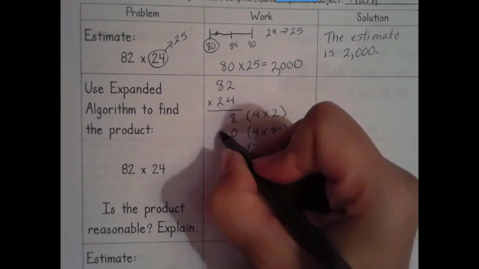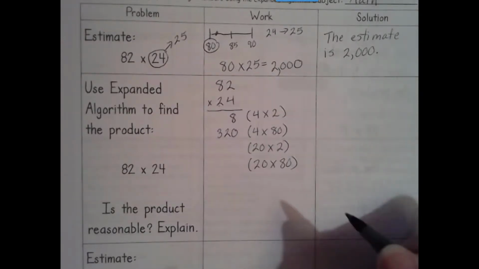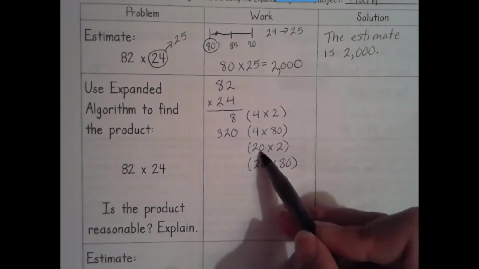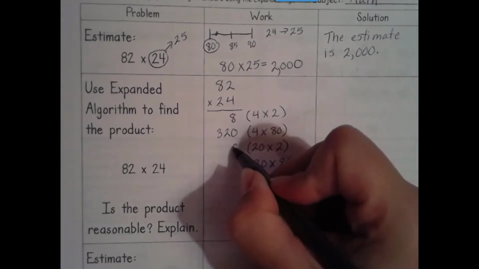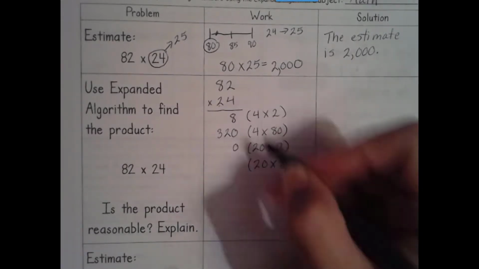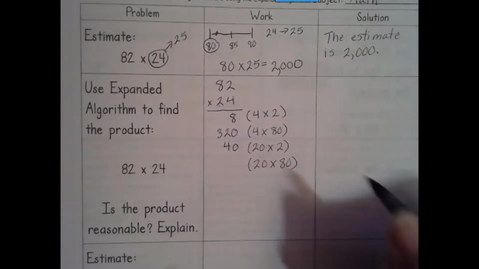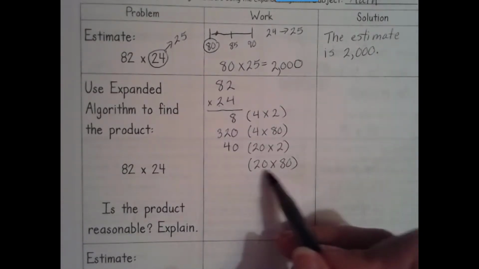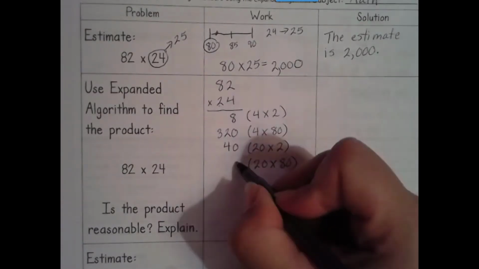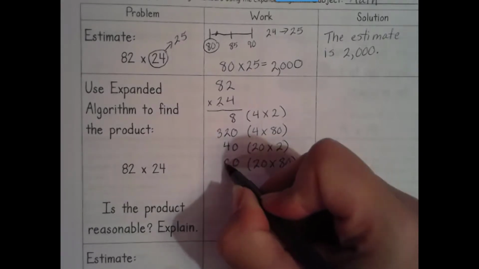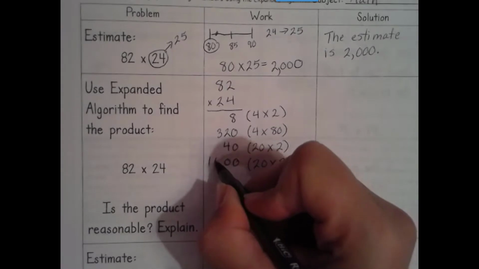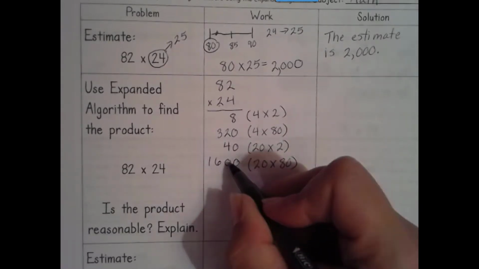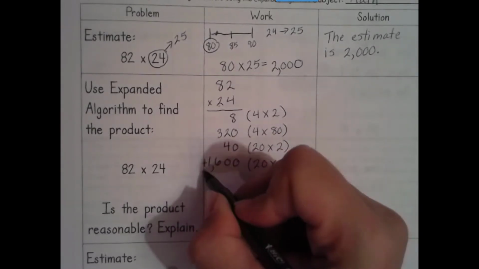4 times 8 is 32. 20 groups of 2, placeholder moves it over a place. 2 times 2 is 4. 20 times 80, I have 1, 2 placeholders, moves it over 1, 2 places. 2 times 8 is 16. 1, 2, 3, comma.